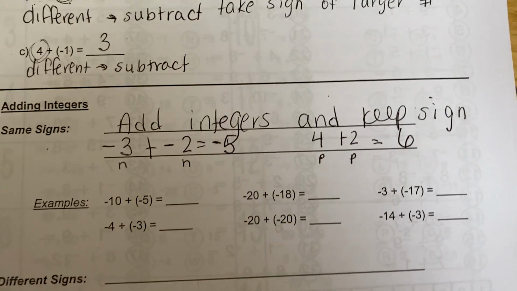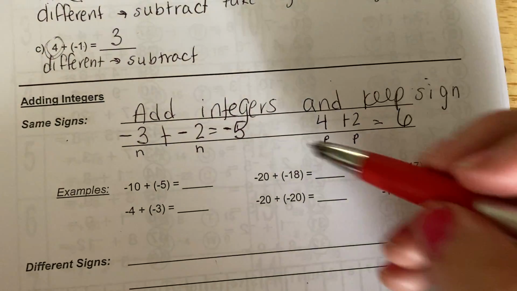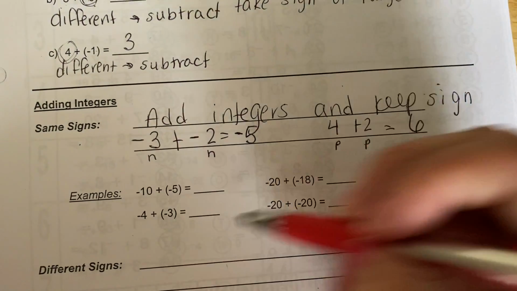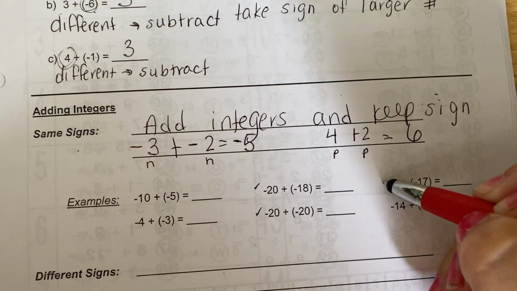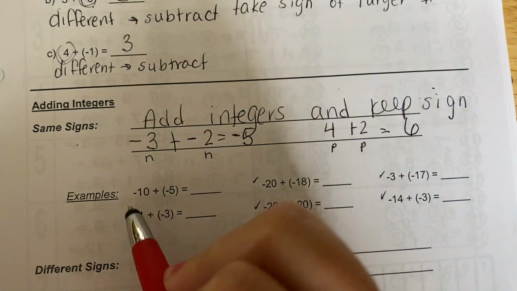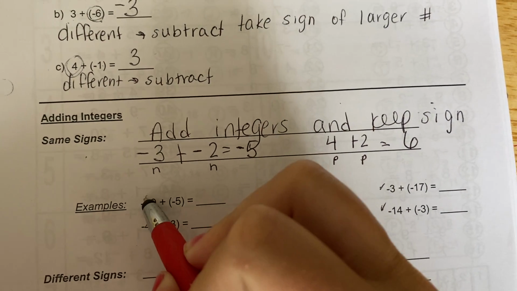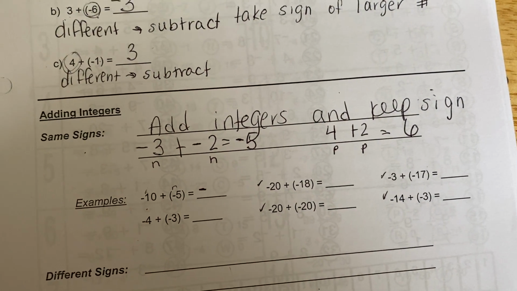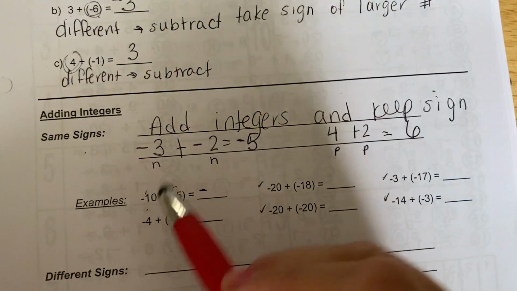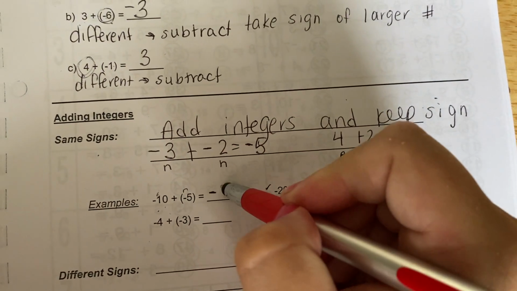Okay, the example right here, you guys can try on your own. I'll model some. And then these right here with the check, you have to do on your own. So right away, they're both negative plus a negative. I can write that negative symbol in so I don't lose points. 10 plus 5 is 15.